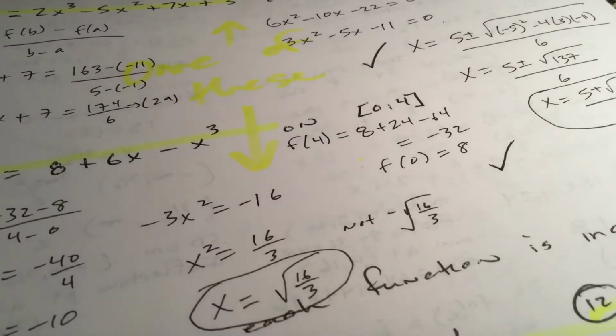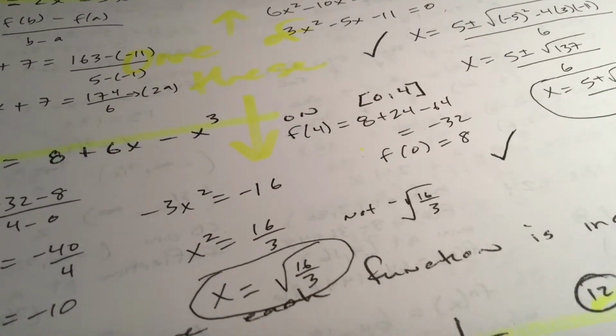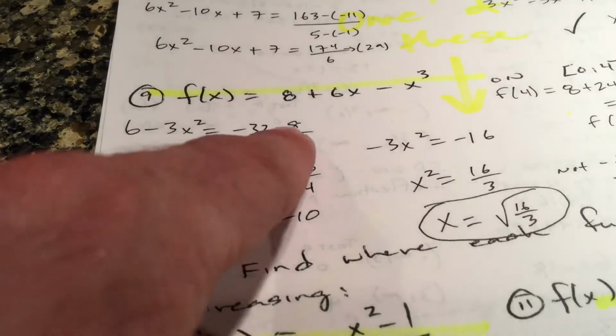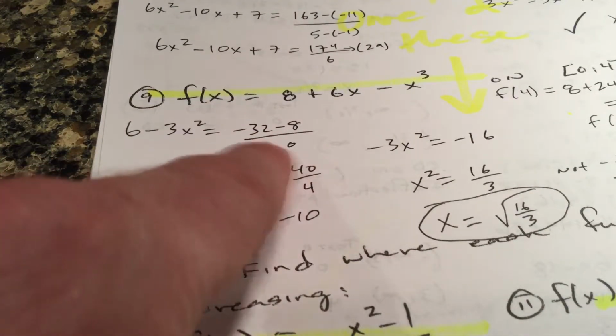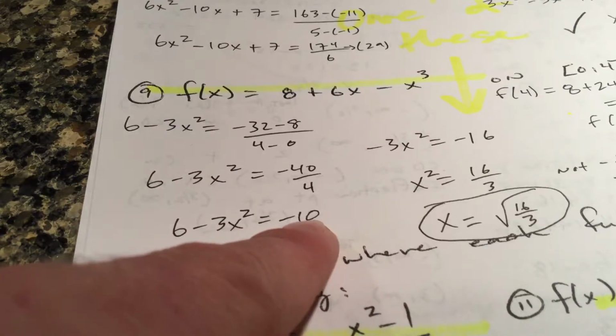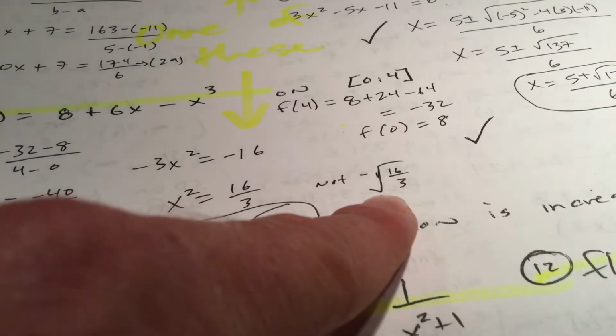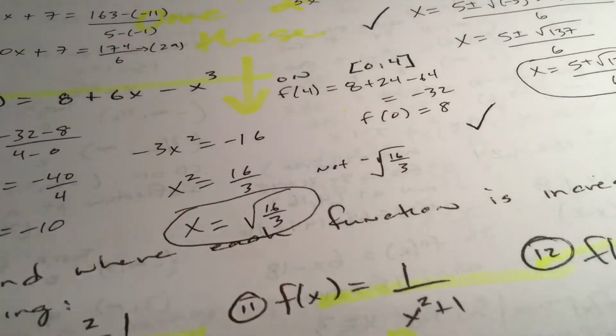You're going to have the straight line between x is 0 and x is 4. All right? That's f of 4, that's f of 0, 4 minus 0. Slope there is 10. Move that over. Take the square root. You're not going to use the negative version because it goes from 0 to 4. You're going to use that.